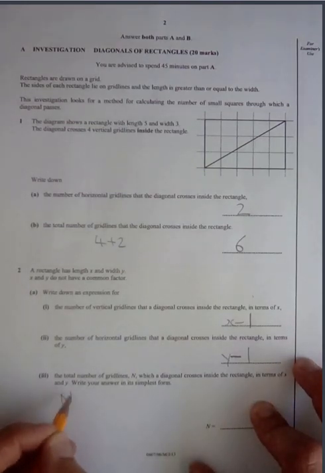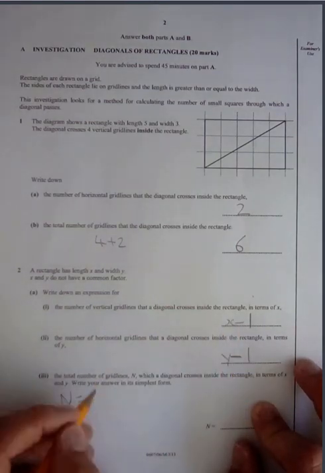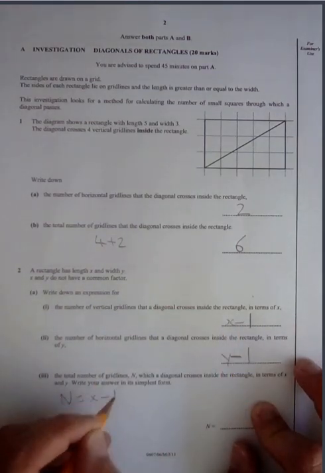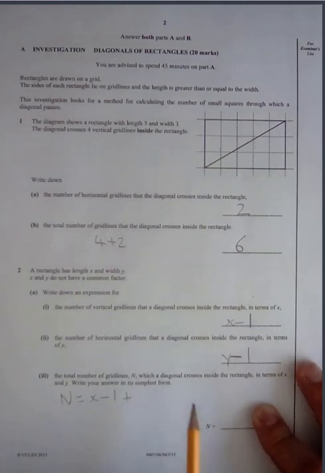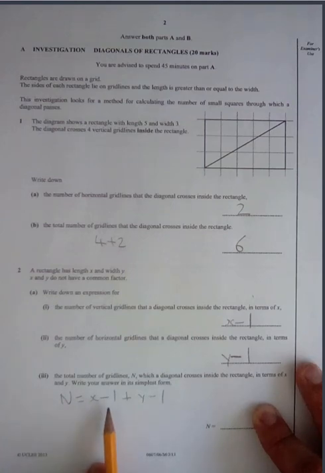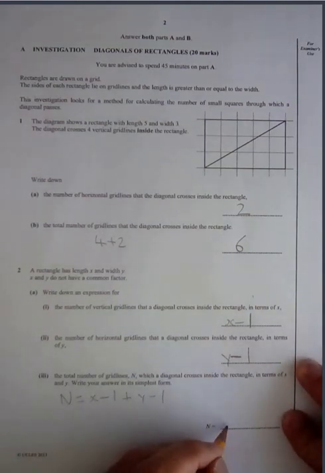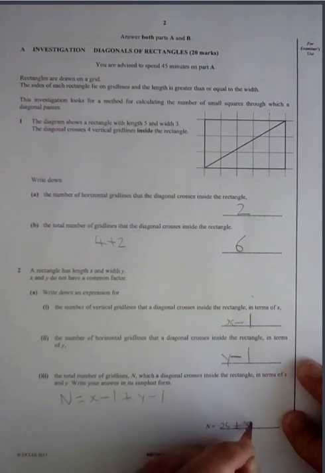So n is going to equal the number of vertical grid lines we passed, which was x minus 1, plus the number of horizontal grid lines that we cross, which is y minus 1. Well, x minus 1 plus y minus 1 is x plus y minus 2.